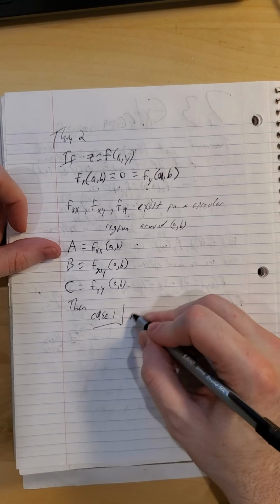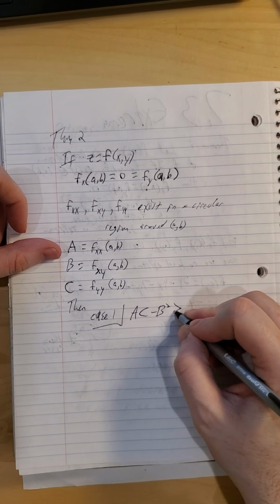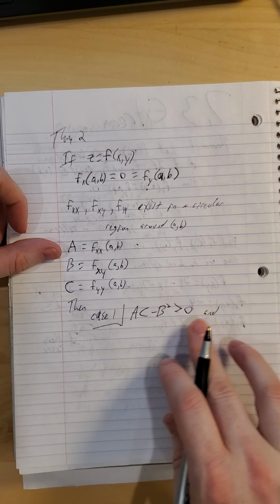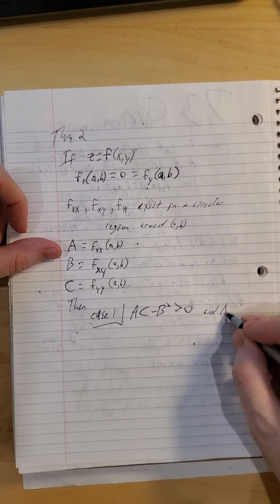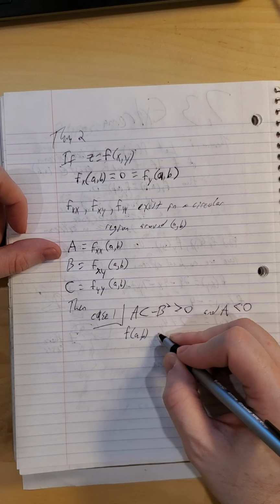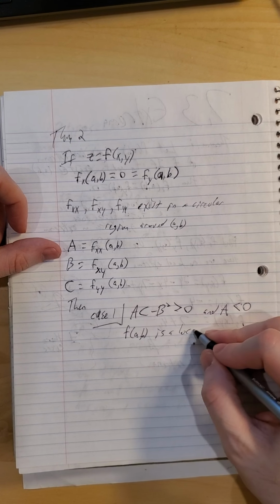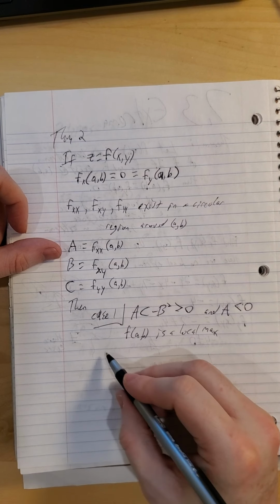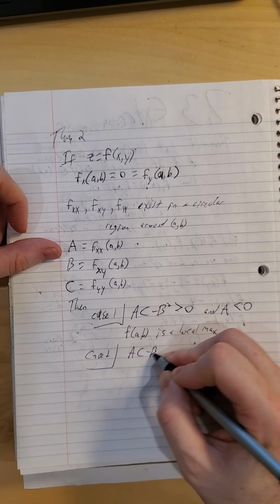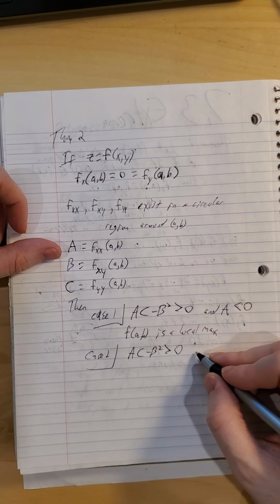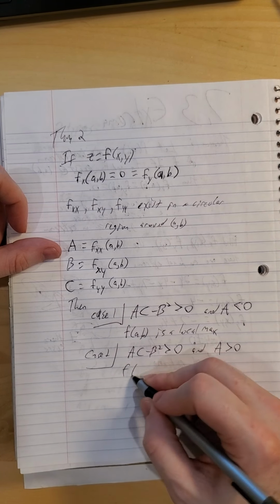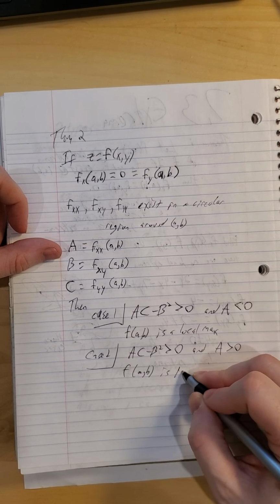So case 1, AC minus B squared is positive. And, remember with an and, a conjunction, both conditions have to be true. A is negative, and f of (a, b) is a local max. Case 2, AC minus B squared is still positive, but A is also positive. f of (a, b) is a local min.